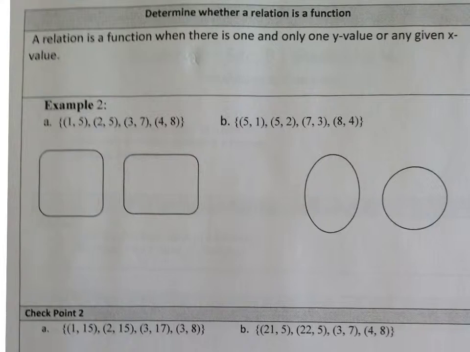The easiest way to do these problems, another way of saying this is the x can't repeat. If the x repeats, then it's going to have two different y values. And if that happens, then it is not a function.